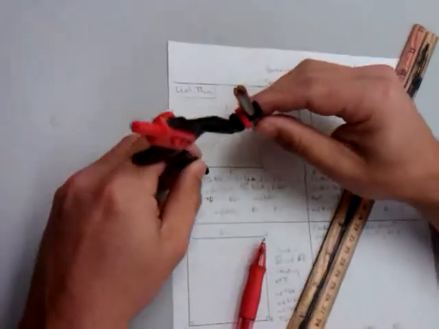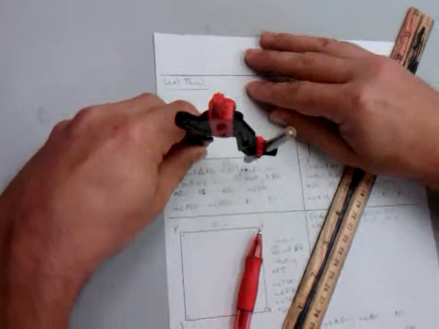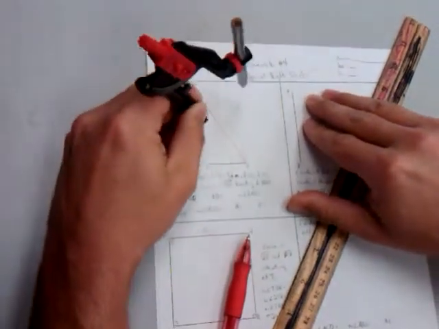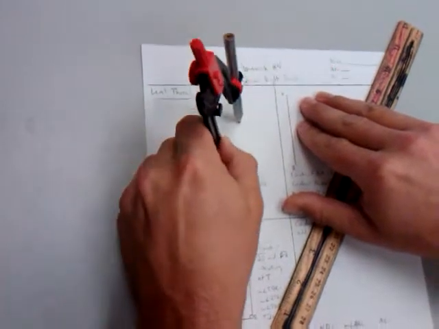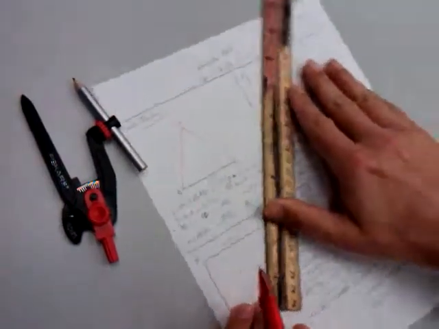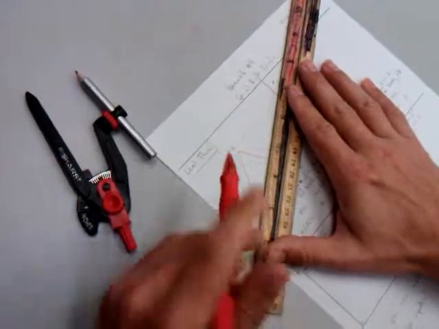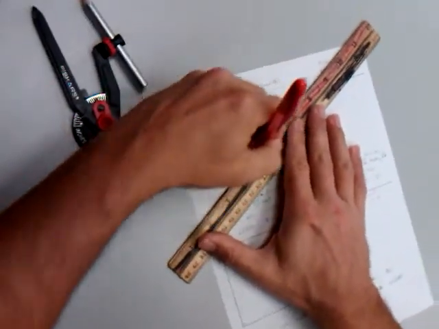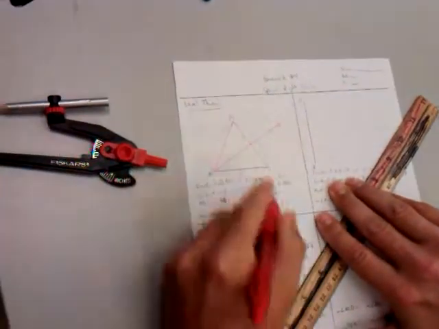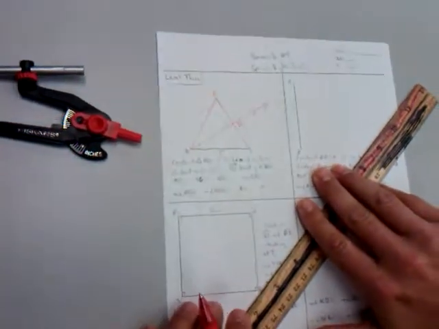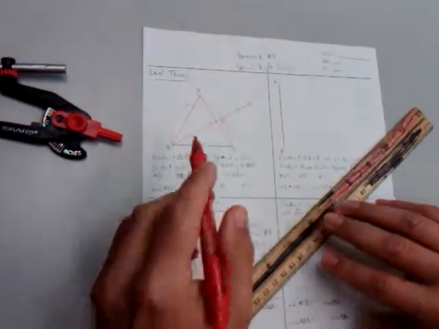Well, BD has to come from B, so I've got to use B to begin with. So I do an arc there, then I do intersecting arcs based at the location of the original intersections. And I create my ray there. Point D will be the spot where the ray intersects the triangle. That's D.